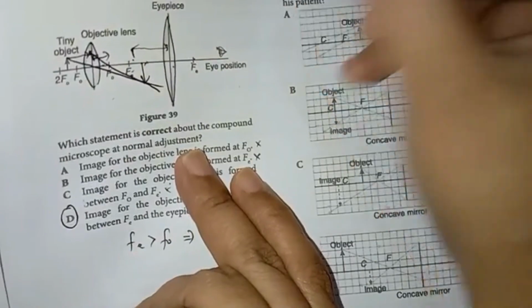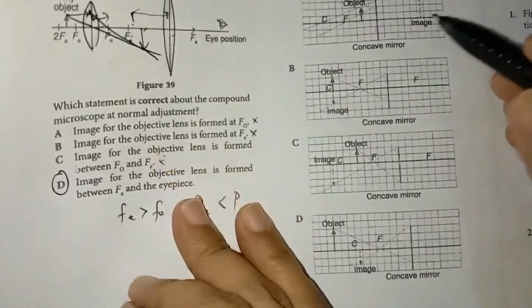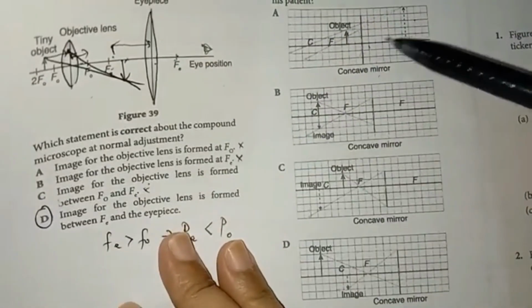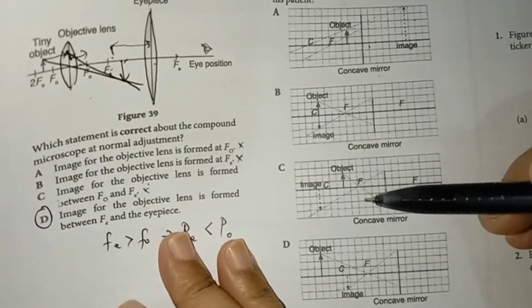Sorry, this one is concave, right? You won't get confused already. This is a concave mirror. So for a concave mirror, the image size and characteristic of the image formed depends on the position of the object. So you need to memorize the position.